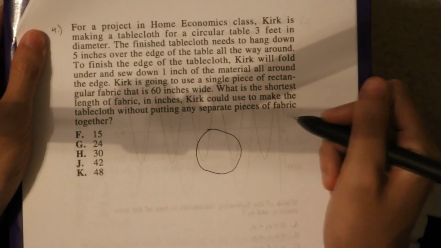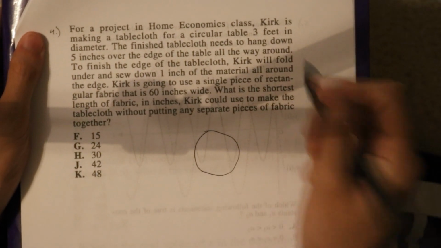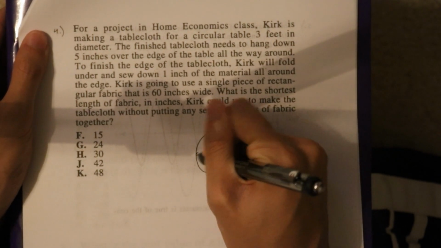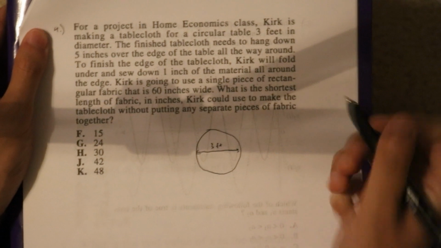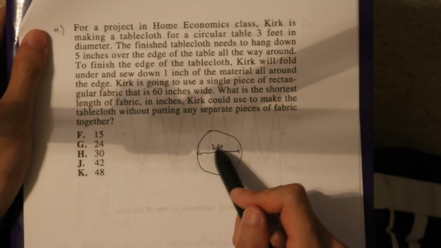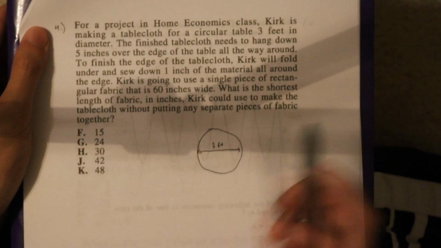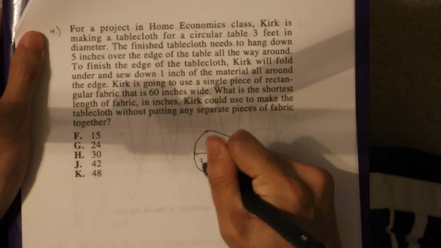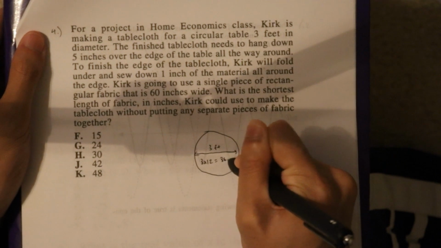My circle is not good, I apologize for that, but just roll with it. 3 feet in diameter, so 3 feet here. And the question's asking how many inches, so let's convert 3 feet into inches. So 1 foot is 12 inches, so now 3 feet times 12 is 36 inches.